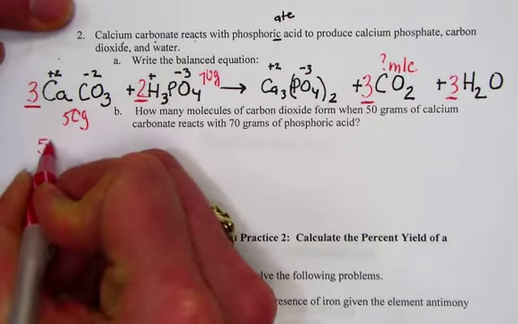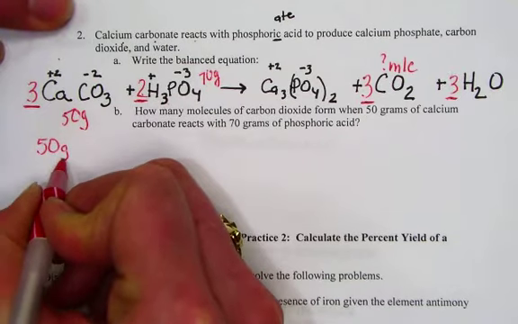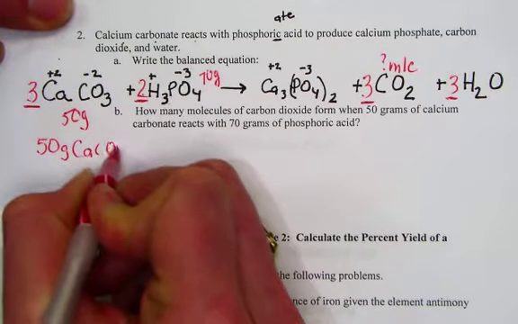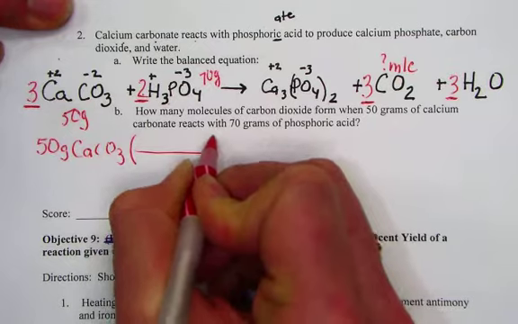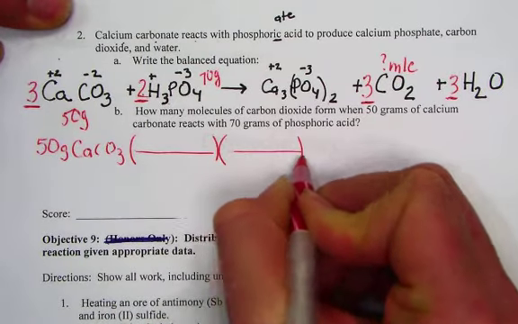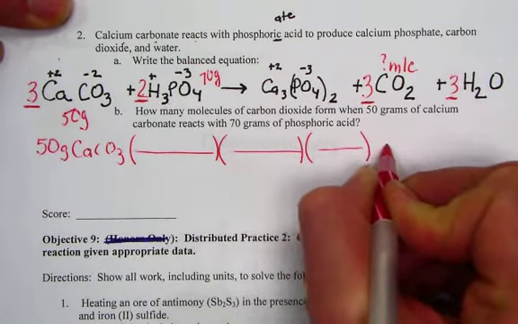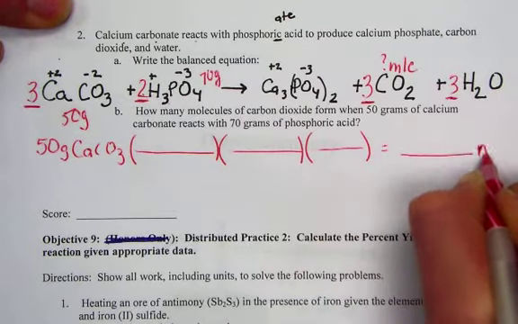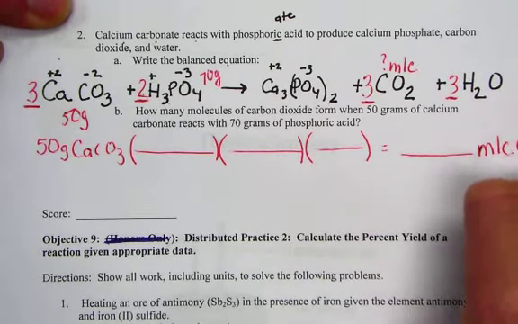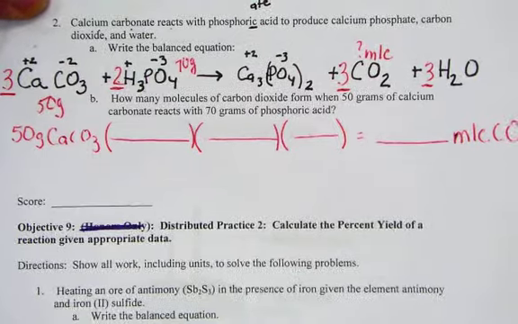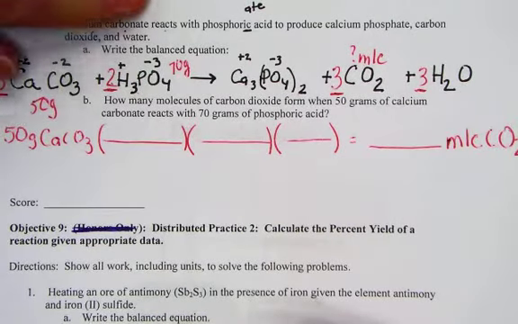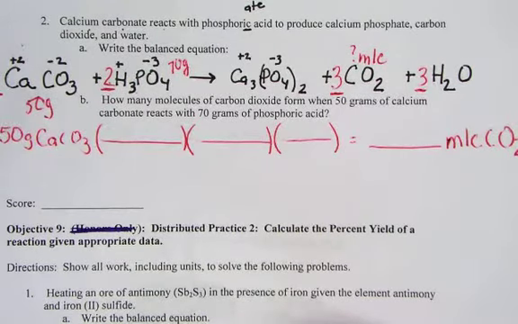Let's begin. We'll write 50 grams of CaCO3, getting our 3 parentheses ready. Divide, ratio, multiply, where we want the molecules of CO2. We will now set up our second journey.